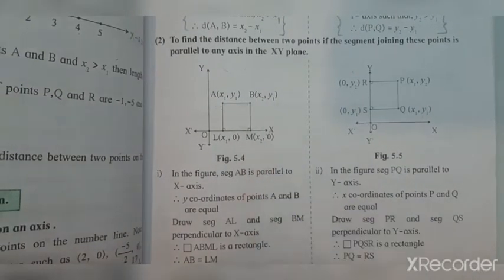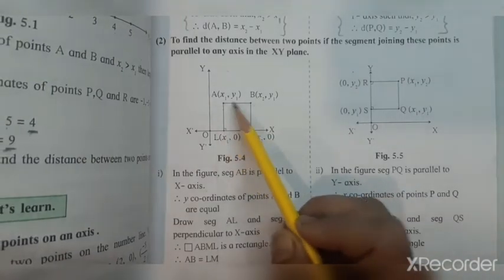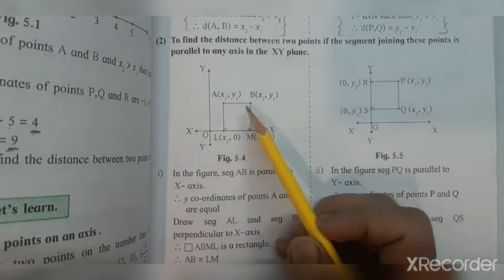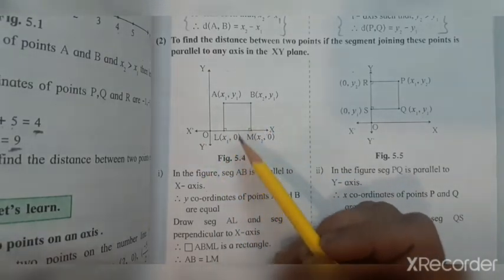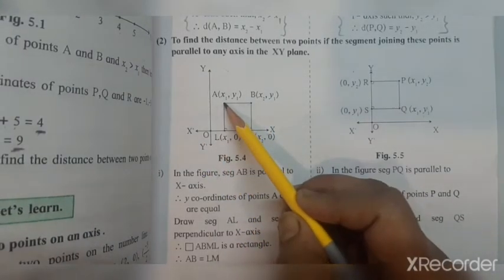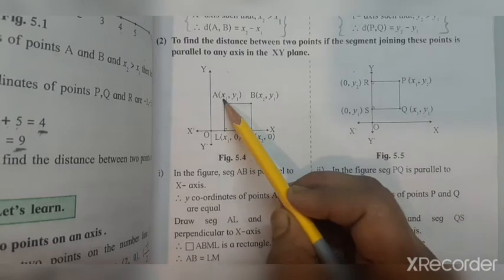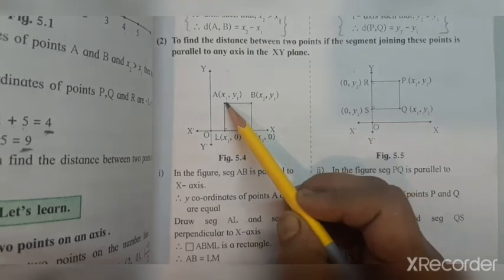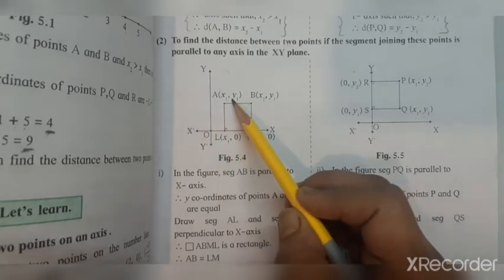Now if you see in the first case, where we join the two points, segment AB is parallel to the x-axis. From point A, when we come down towards the x-axis, it is the x1 coordinate, and when we move towards the y-axis, it is the y1 coordinate.